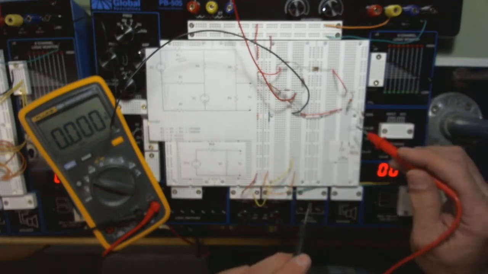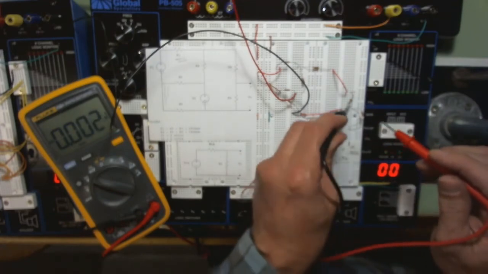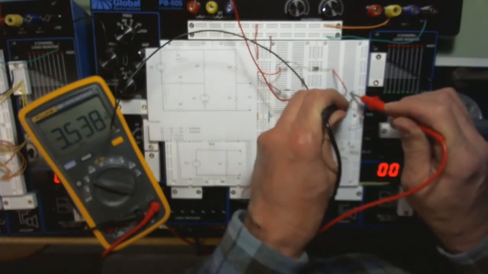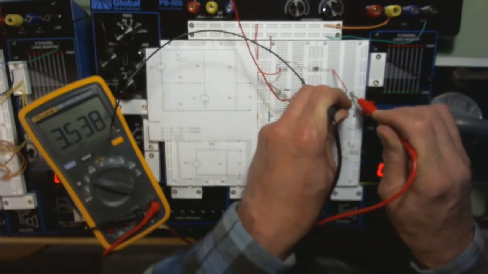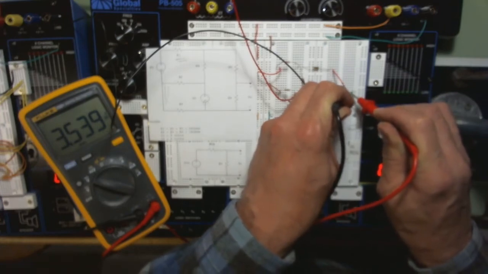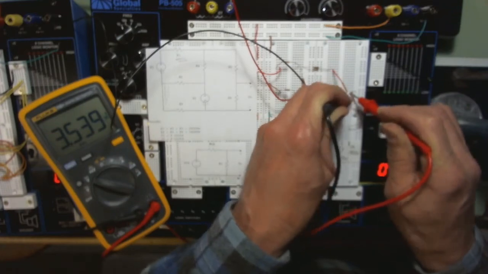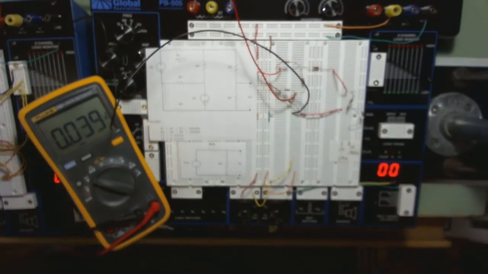It's certainly not affecting the results though. Okay, so when I measure the voltage across there, 3.539, I'm going to call that 3.54.